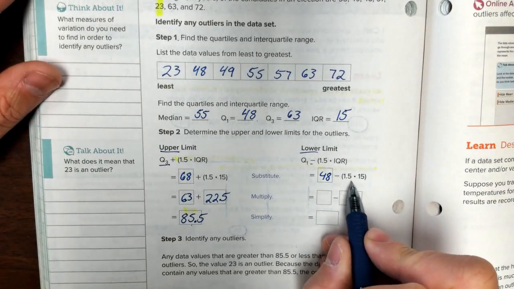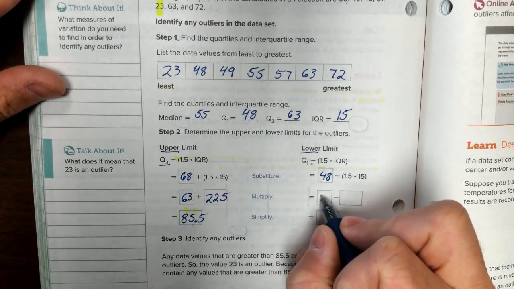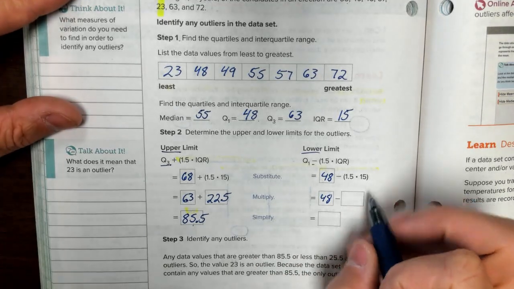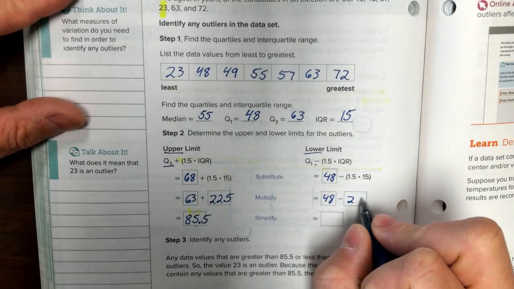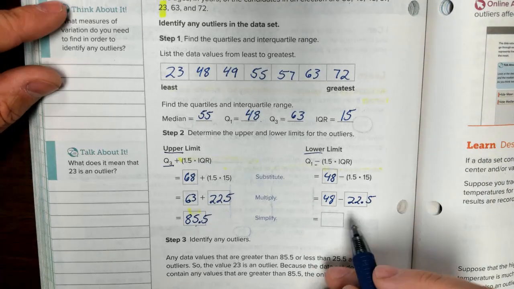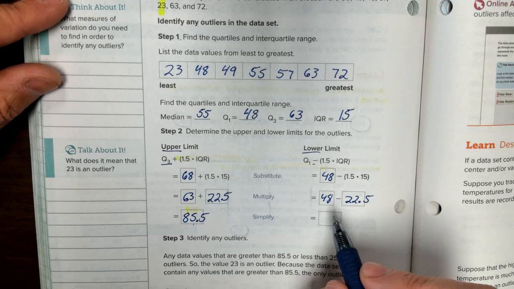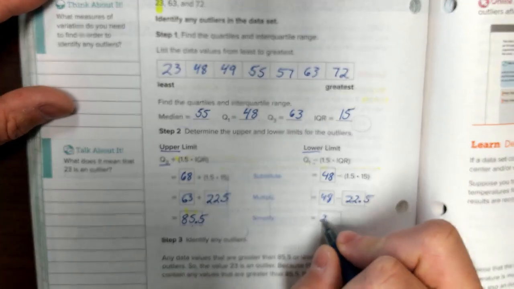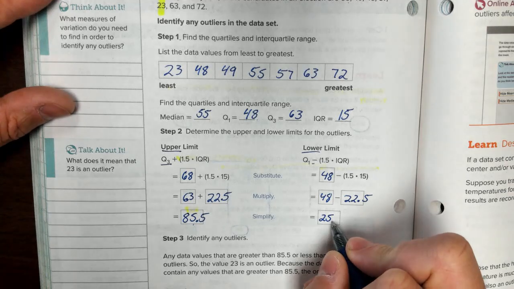And we're going to subtract that from 1.5 times 15. So 48 minus 1.5 times 15. That's again 22.5. So we subtract that, and we end up getting 25.5.